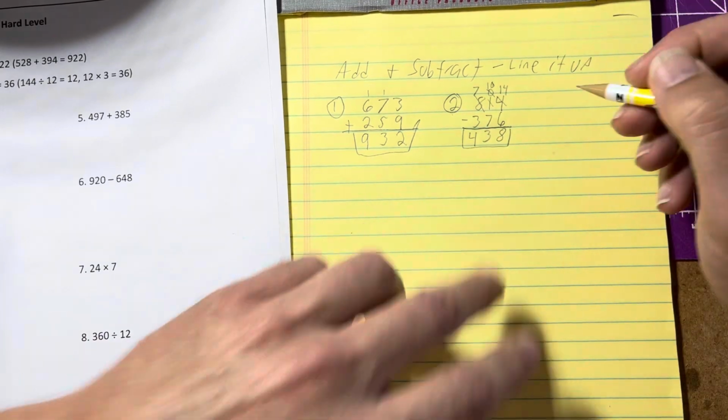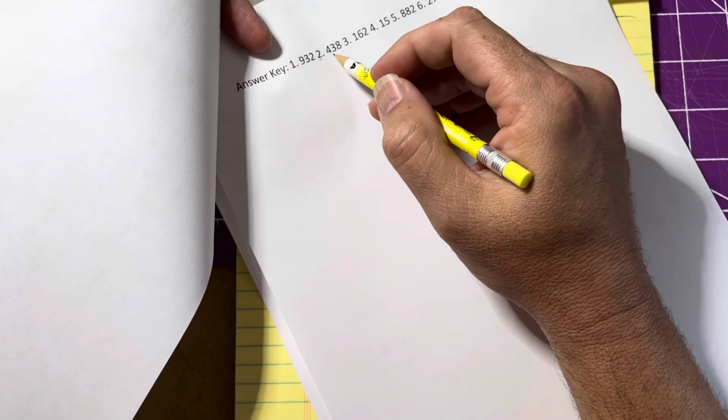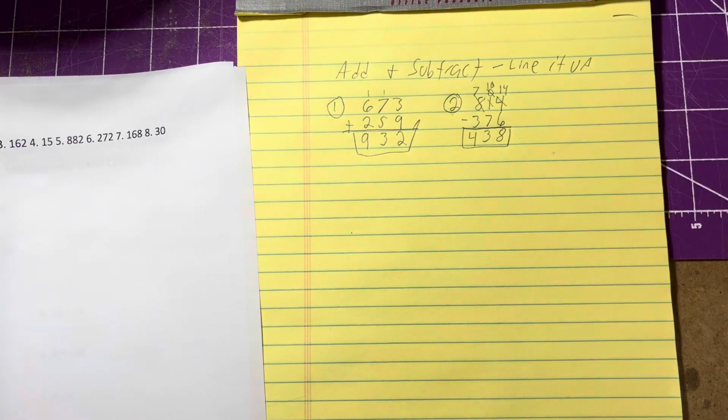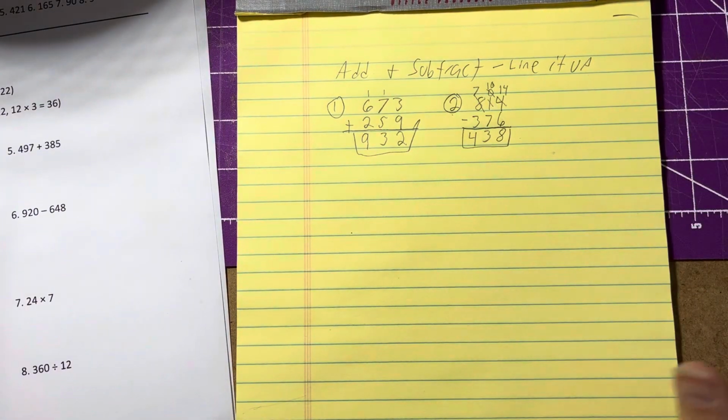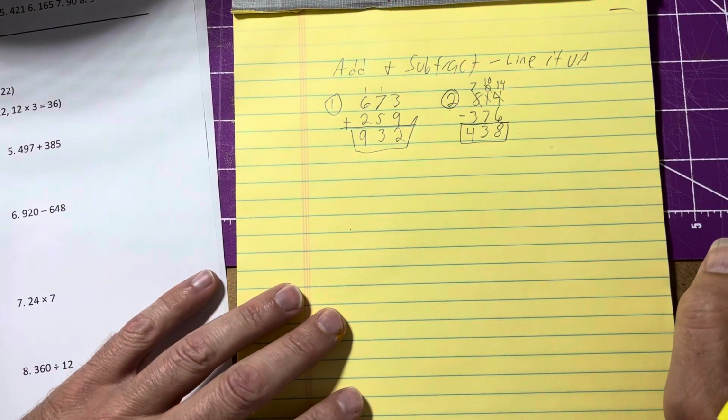438. I'm going to just check that in my answer key for number 2. Number 2 says 438. Bada bing, that checks out. Okay, adding and subtracting, no big deal. You keep it lined up, you're going to be golden on there.